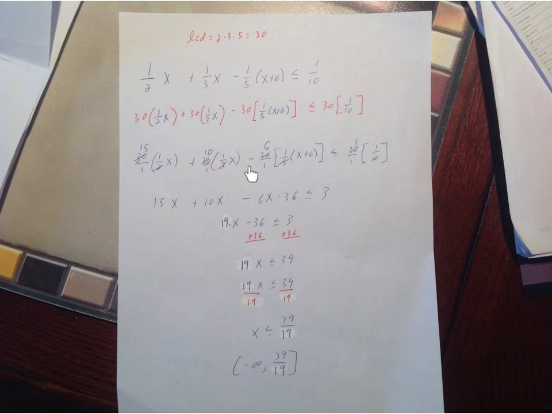Here you need to distribute a minus 6 very carefully. That's minus 6x, and minus 6 times 6 would be minus 36. Maintaining the inequality here, 3 times 1 is 3. You combine these x's here, and we get 19x minus 36 less than or equal to 3.